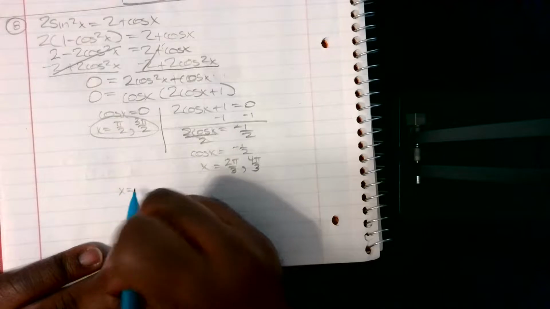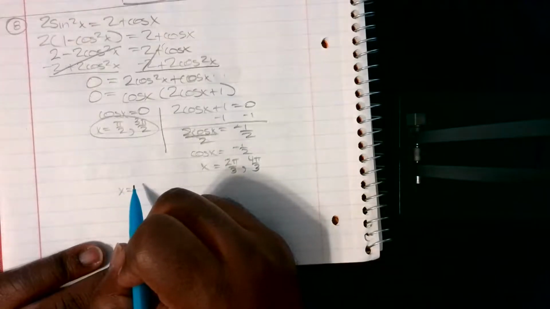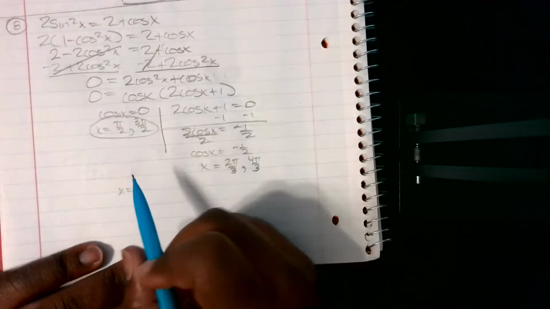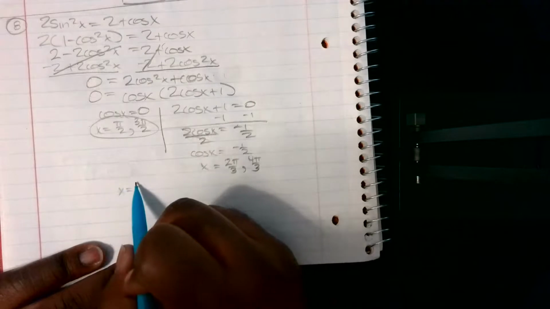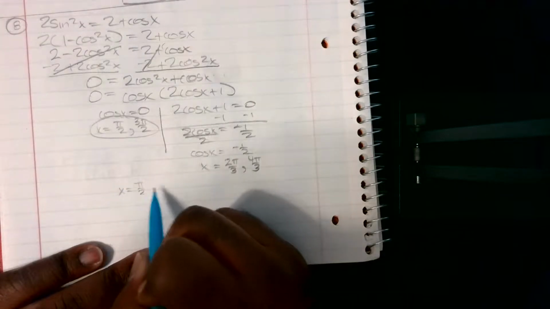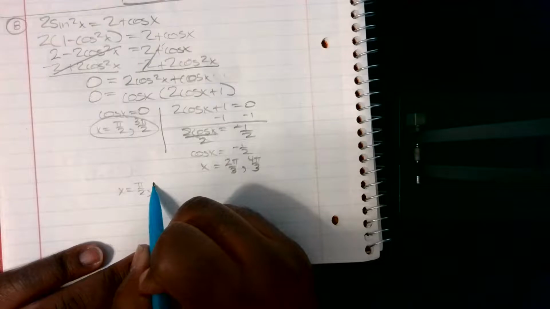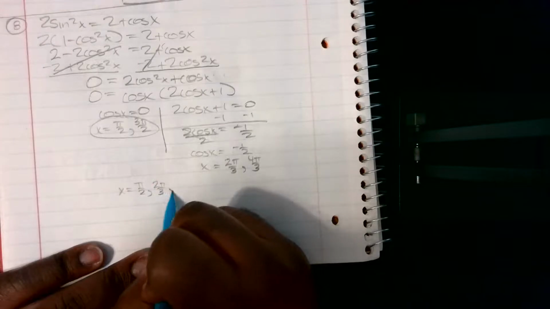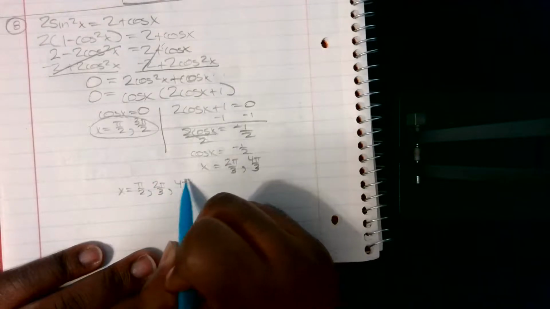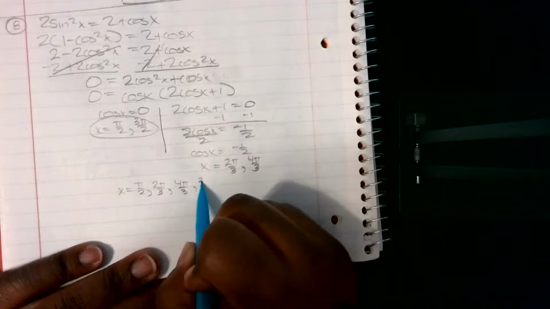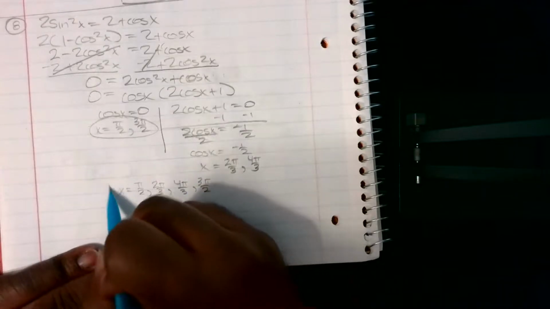So the answers are, they said 0 to 2 pi, so that means all of these. We have pi over 2, 2 pi over 3, 4 pi over 3, 3 pi over 2. When I do the answer, I like to put them in order.